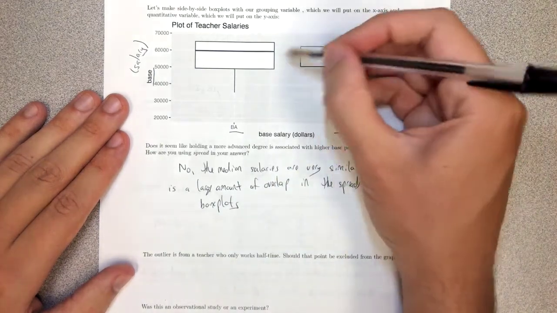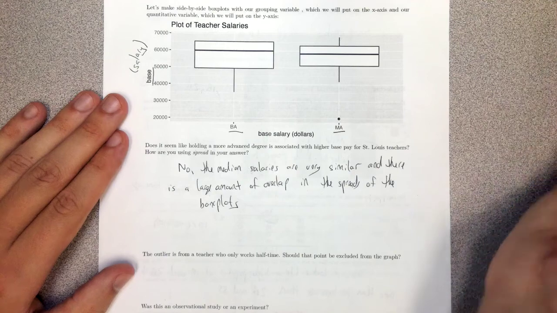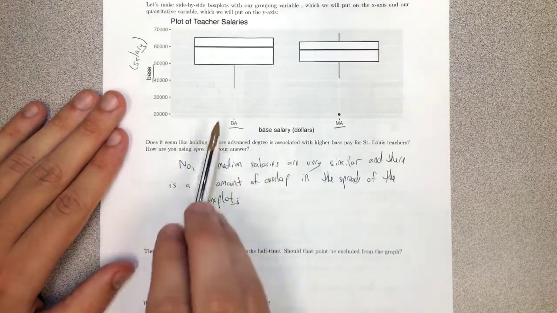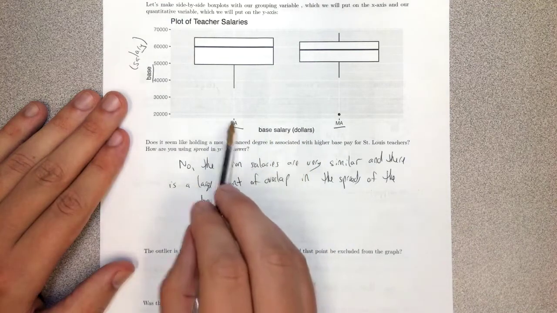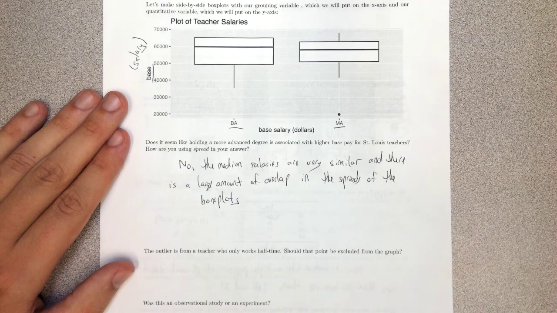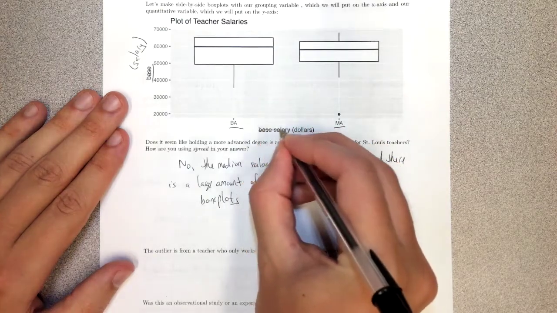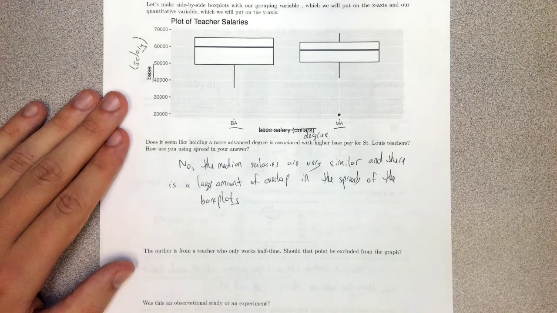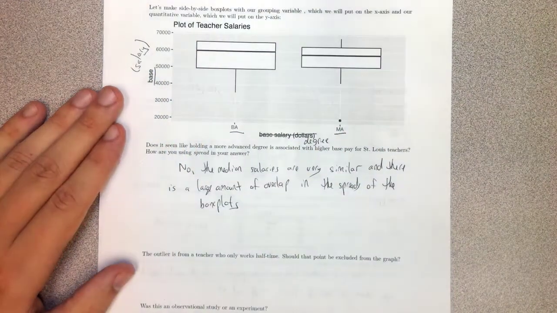The fact that they overlap a lot means that they're really not that different. That's more evidence that there isn't really an association between degree and base salary. I did notice that I mislabeled this. 1,000 pardons, that should be degree. That's not the base salaries up here.